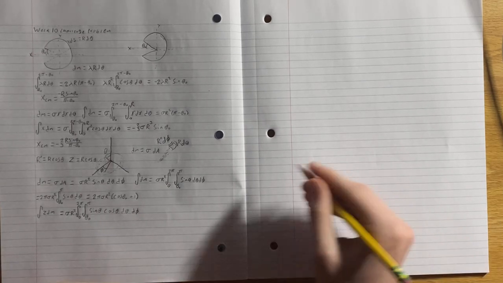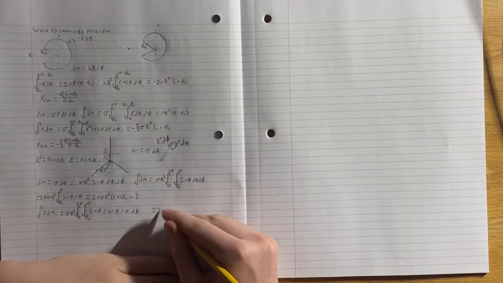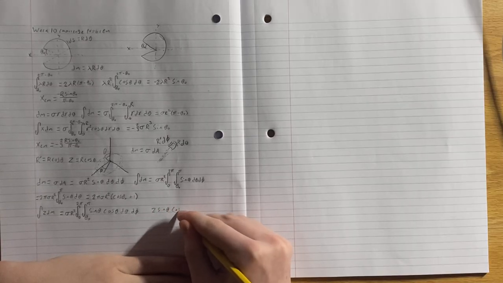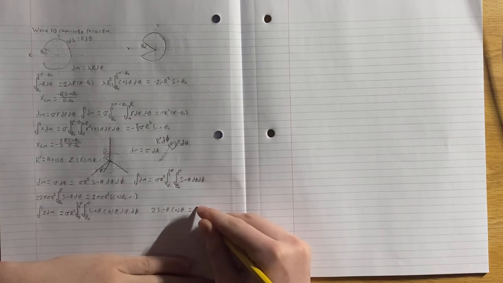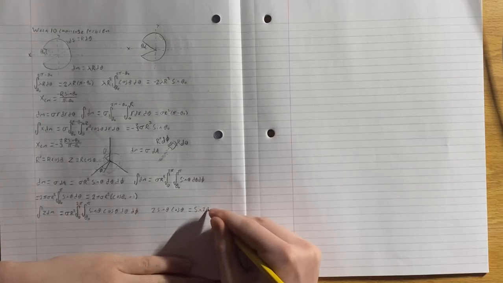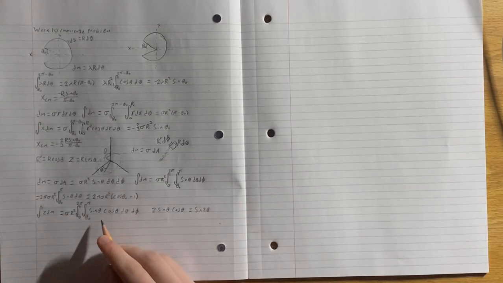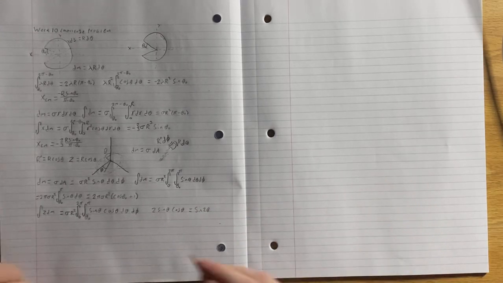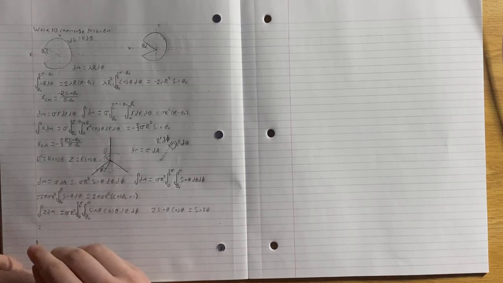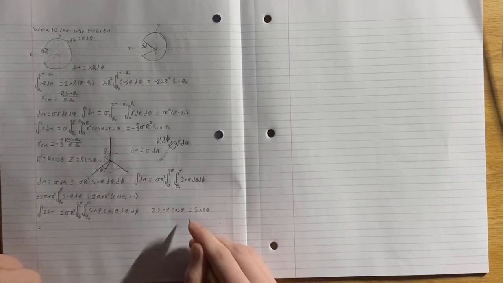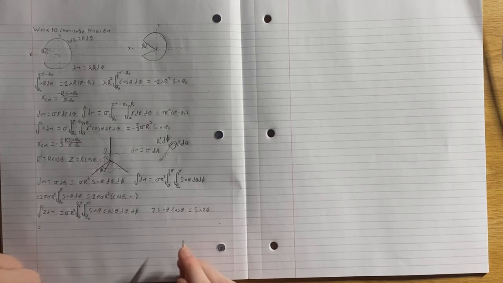And there's an identity that 2 sine theta cosine theta equals sine 2 theta. So I'm going to rewrite this inside part here as half sine 2 theta. And I'm going to pull that half out as well.